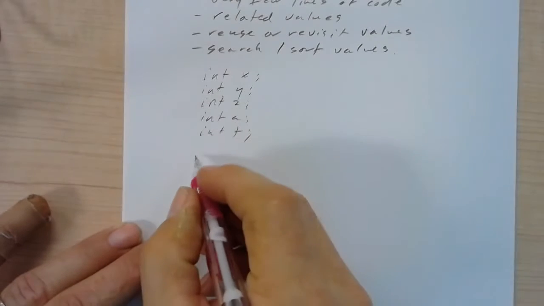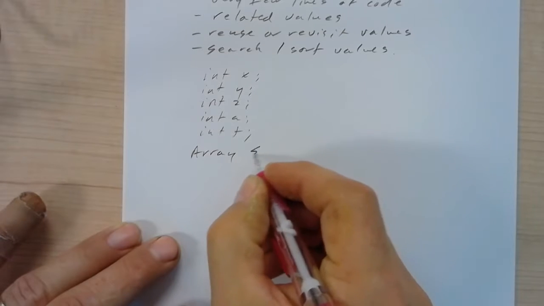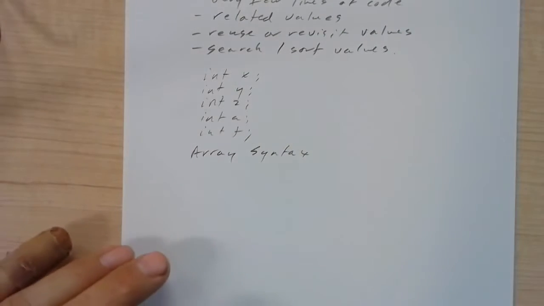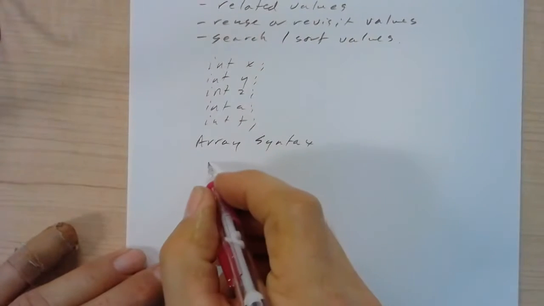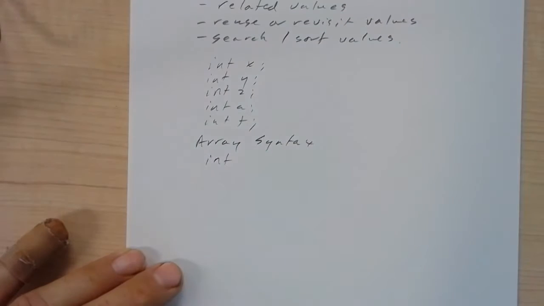What we can do though is use the array structure. This is the array syntax. What you need to do is specify the type. So first, integers is the one we're using for our example.